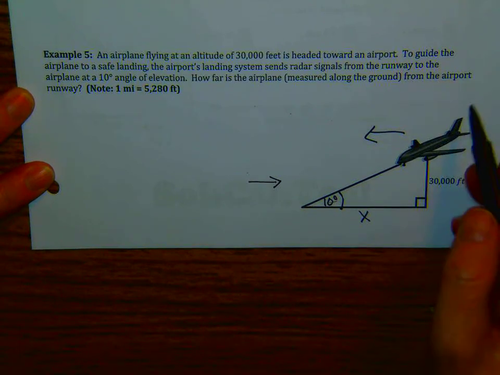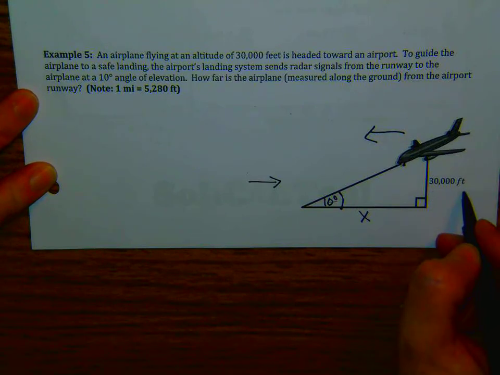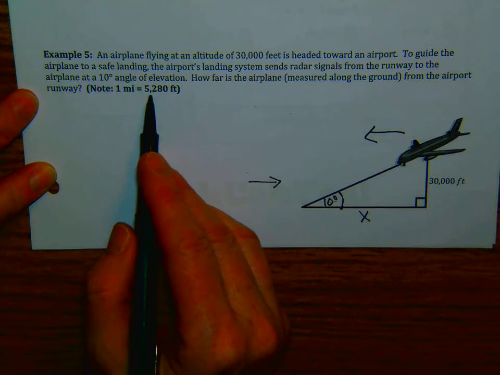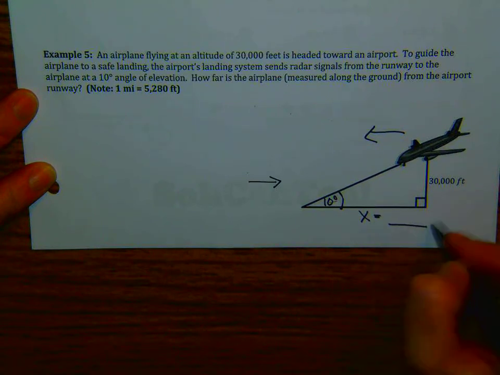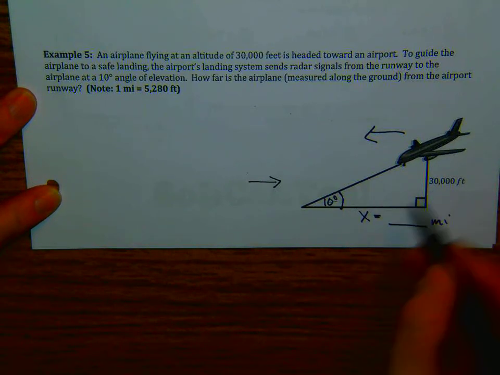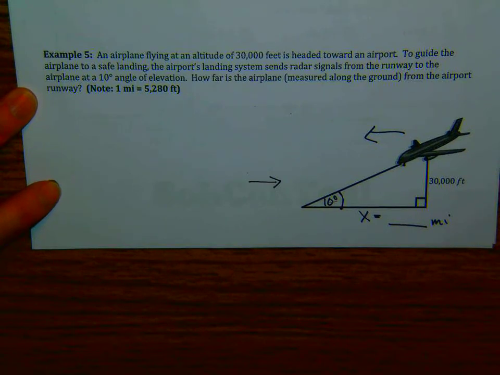Okay? And we note that they've given us feet, but they want the answer in miles. So we have this conversion. 1 mile is 5,280 feet. Okay, we want this X. How many miles are we away? We want that in miles. Okay. So what are we going to do? Well, I obviously can use trig ratios to figure this out. So I have a 10-degree angle, I have an opposite, and I want the adjacent side. So what does that say to us? Well, that says to me tangent or cotangent. So let's solve with the tangent.